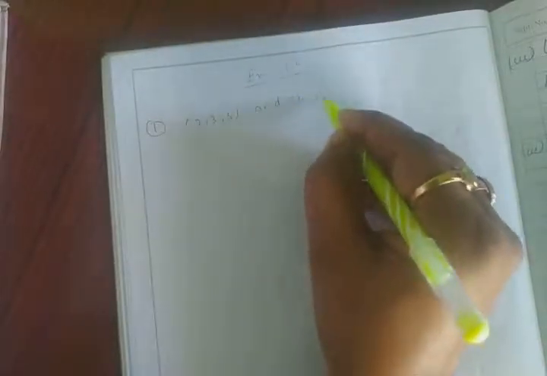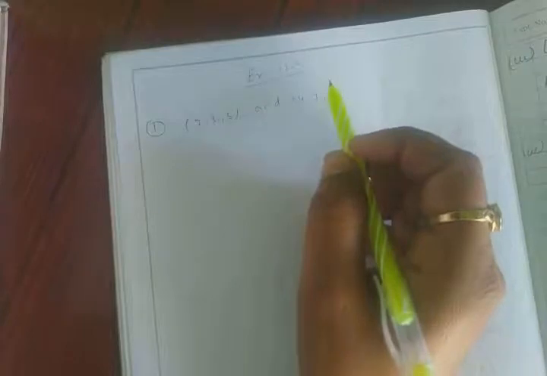The first question: find the distance between the points. The first part: the first point is 2, 3 and 5, any x1, y1, z1 are given, and the second point is 4, 3 and 1. These are the coordinates of the point P and the point Q. So how much is the distance between both the points?